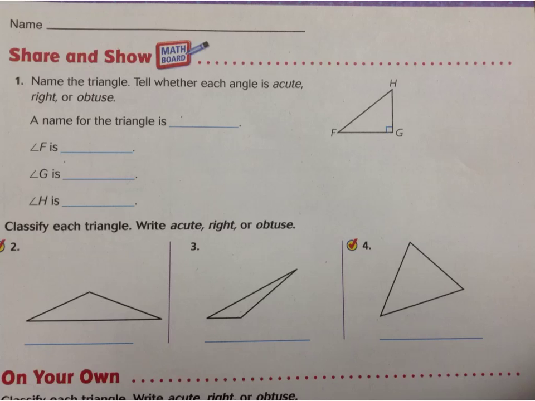So number 1 says name the triangle. Tell whether each angle is acute, right, or obtuse. A name for that triangle could be FHG, it could be HGF, it could be GHF. It doesn't really matter because whatever letter you pick, it's connected to the next letter, and that's connected to the last letter. So we will call that triangle FHG.